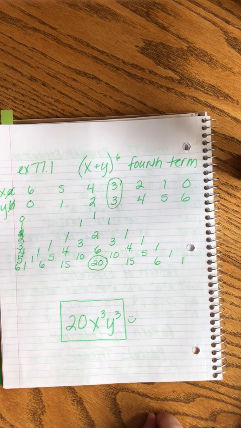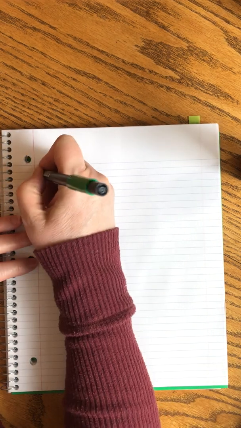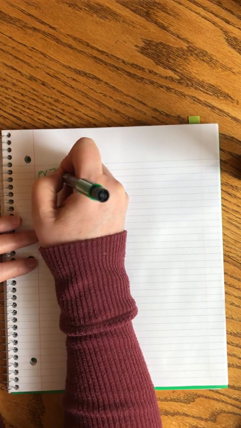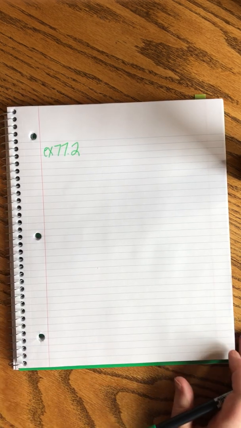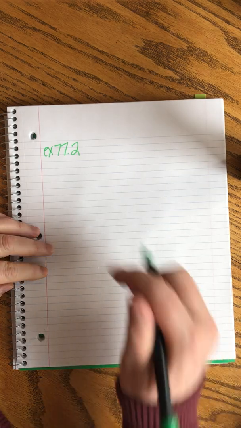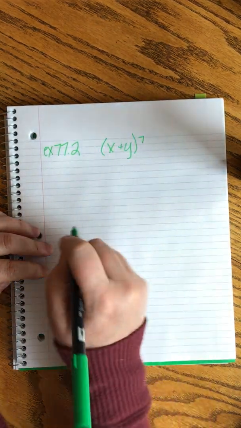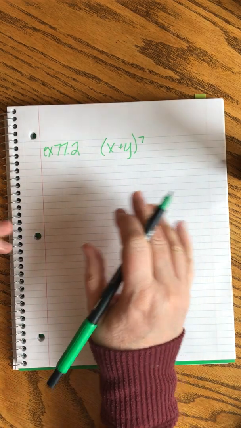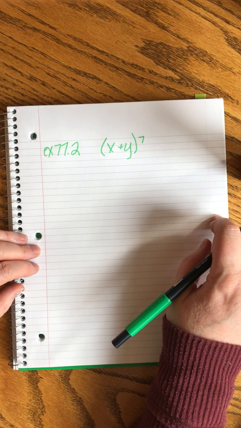This is called Pascal's triangle, and we got the right answer. One more. 27.2. Write all 8 terms of the expansion quantity x plus y to the 7th. So this time John's asking us not to just zero in and do 1. He's asking us to find the whole row.